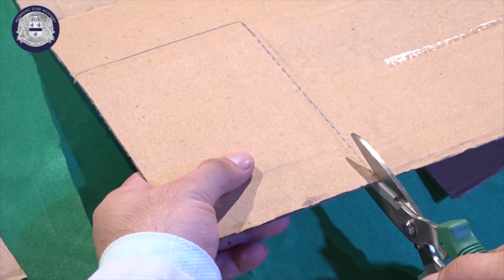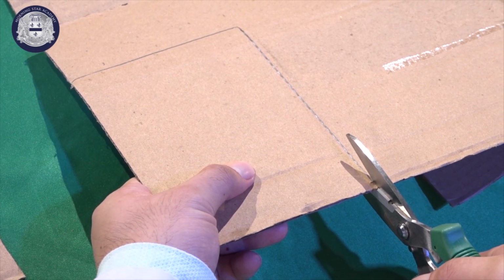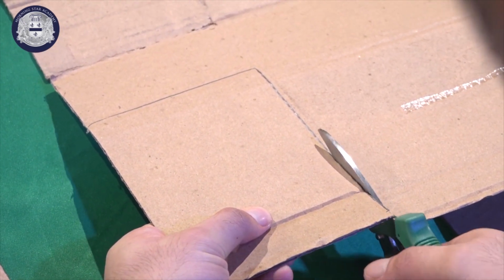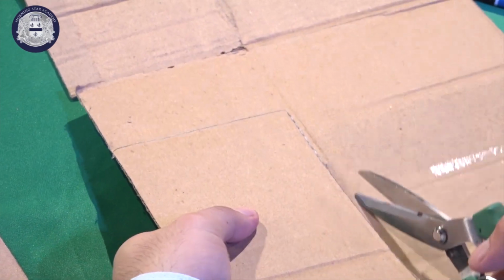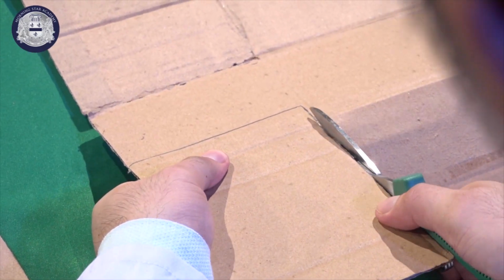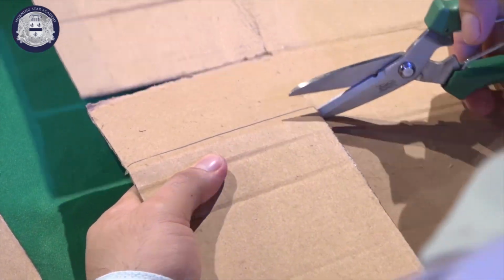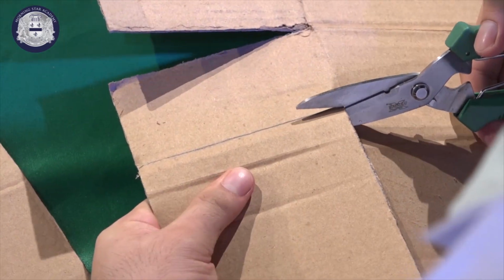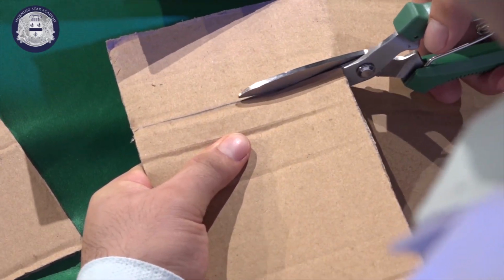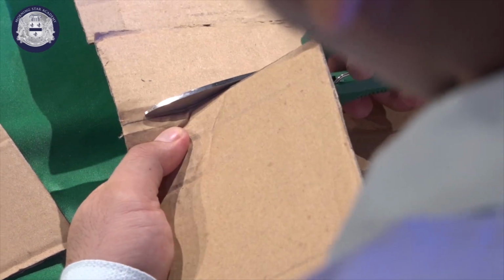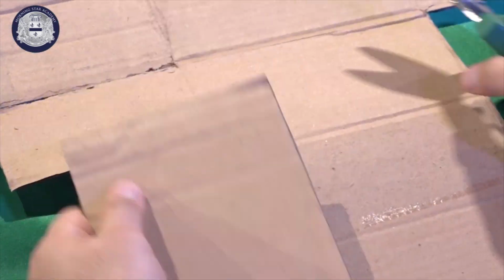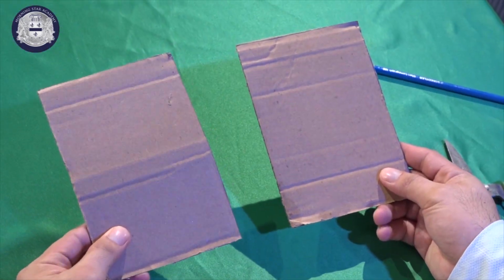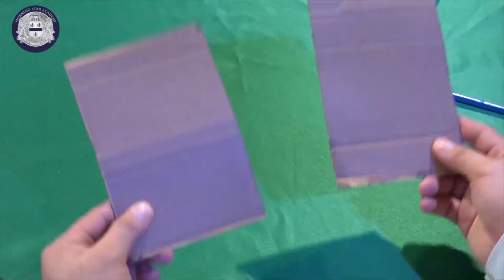And then the same step, we have to cut following the line pattern that we draw. Okay. Kids, there we have it. We have already two rectangles.